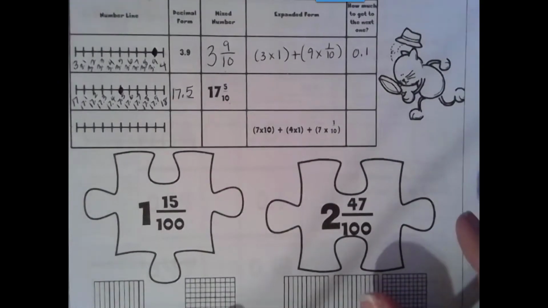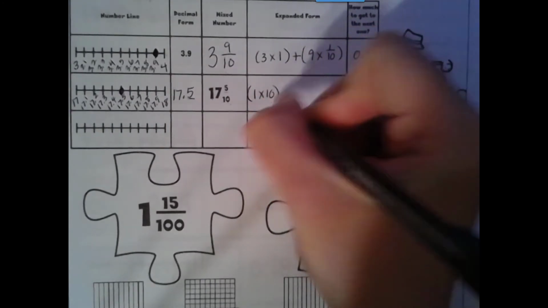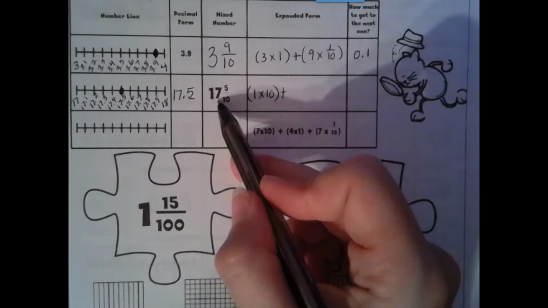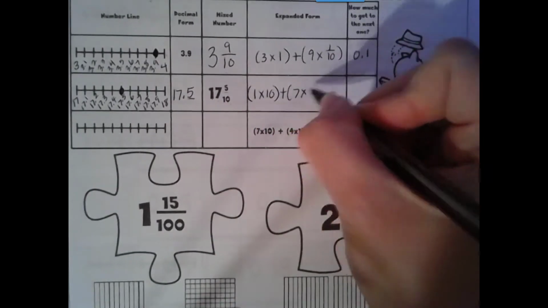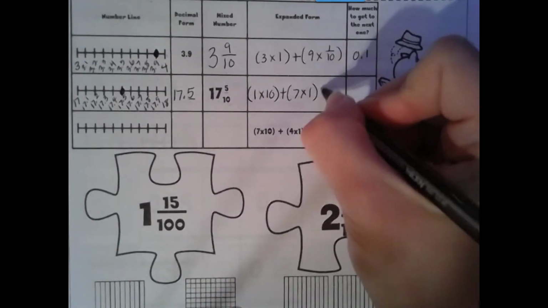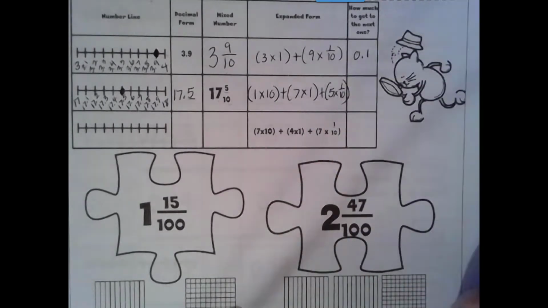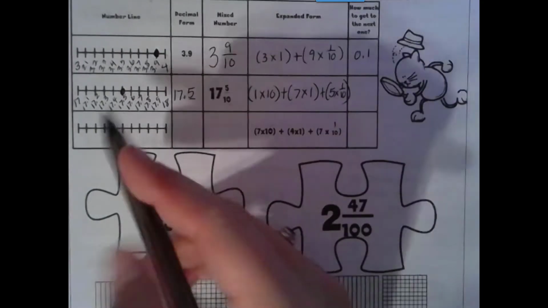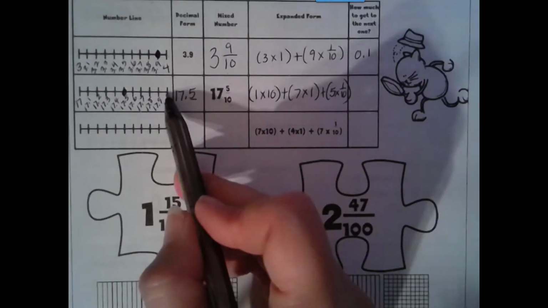So what are we going to represent for our expanded form? So this place is the tens place, and we have 1 group of 10. This is the ones place, so we have 7 groups of 1. And this is our last one. We have 5 groups of 1/10. How many do we need to get to the next whole number? We need 1, 2, 3, 4, 5/10, because we're halfway.